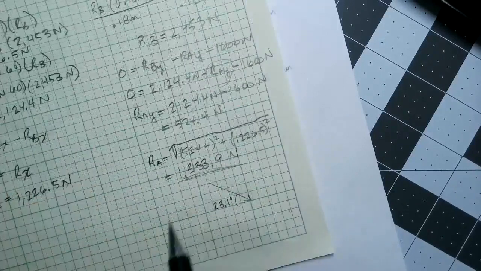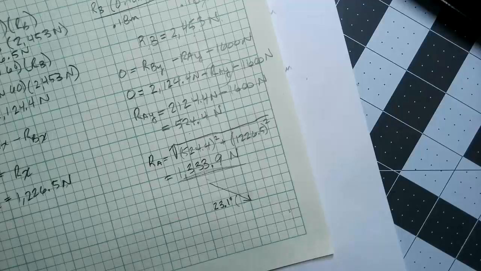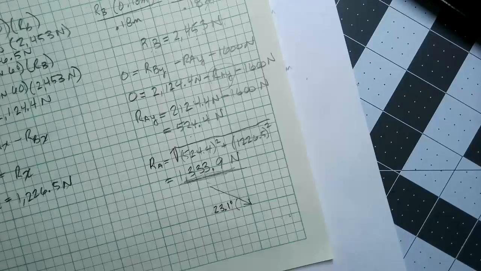It's important to understand how we get here because this is the net reaction at RA. So if we were going to analyze the stress in the pin at RA, we would use this force to find the stress. We wouldn't use the AX or the AY. We have to get the net reaction, or the resultant reaction. So that's it for this video. Thanks for watching.